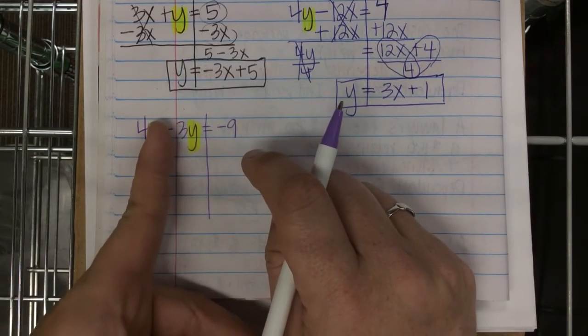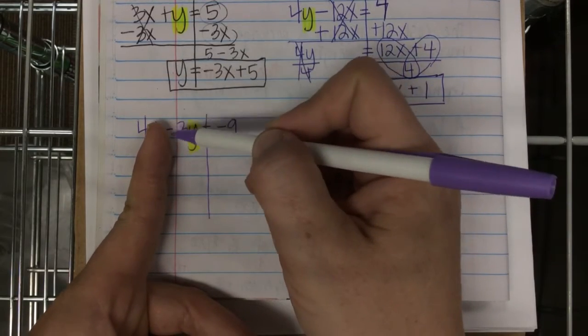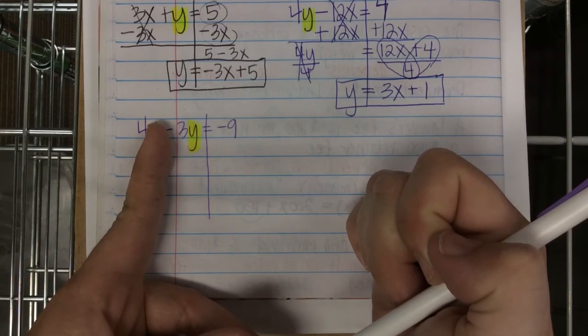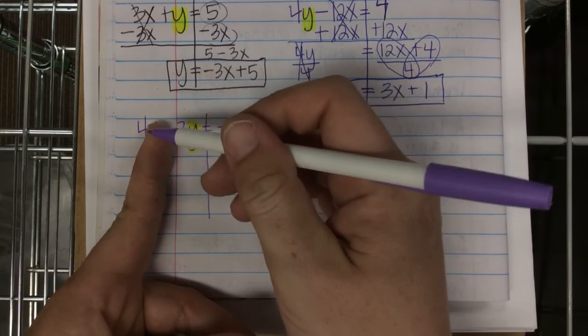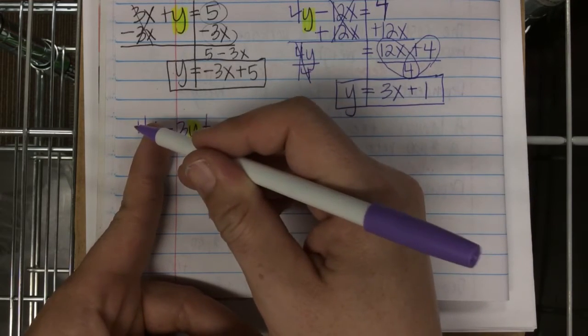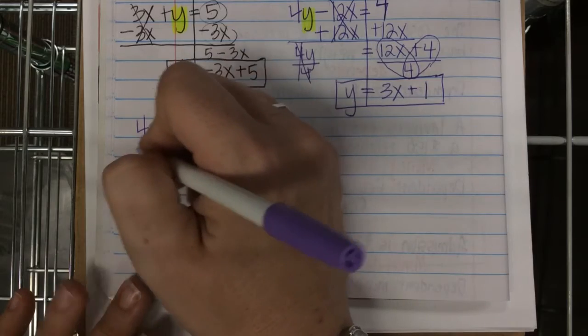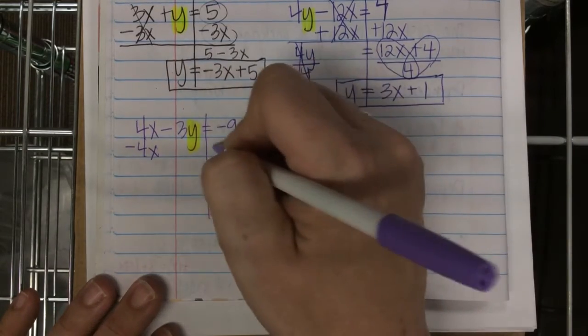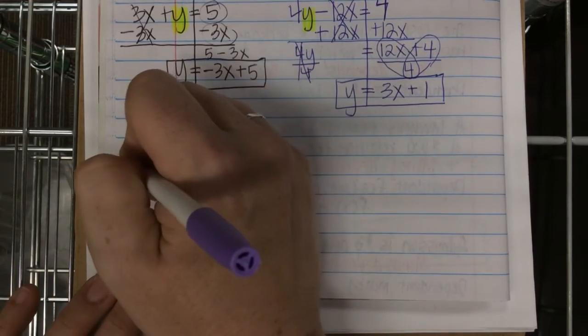So if there was no x variable, if it was 4 minus 3y equals negative 9, which one would you get rid of first? The 4. It's called the constant, right? It's the number without the variable. To get rid of 4, I would subtract 4, so I'm subtracting 4x.